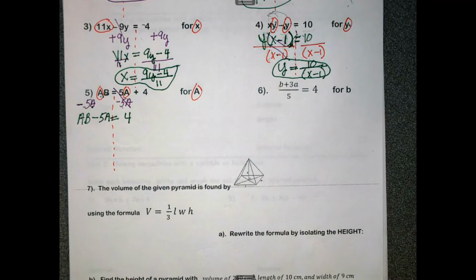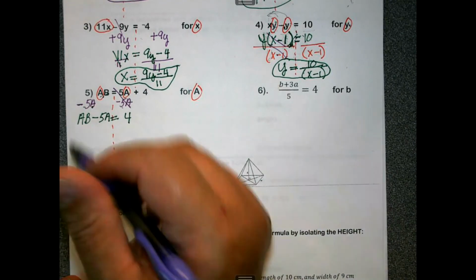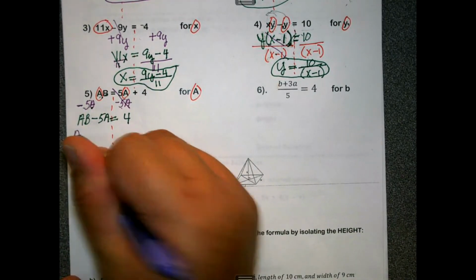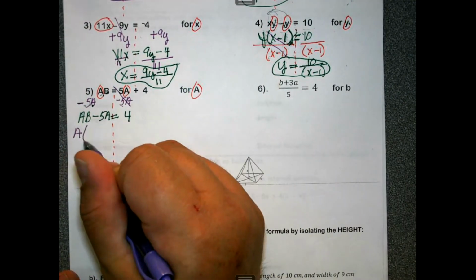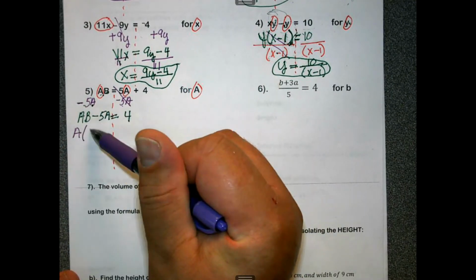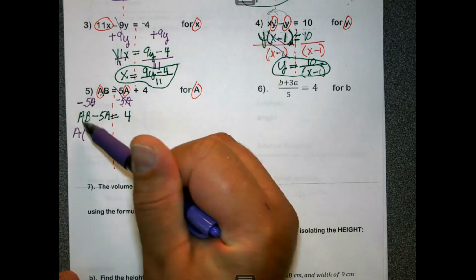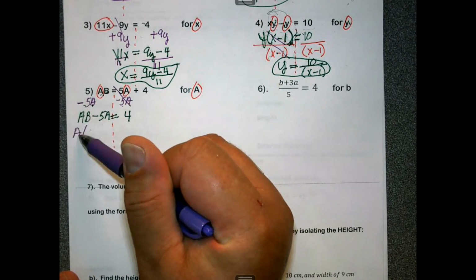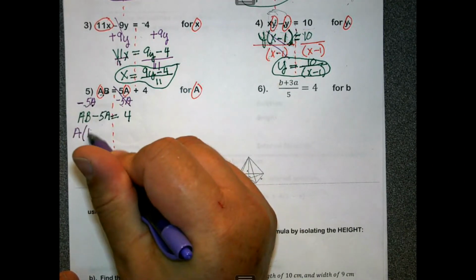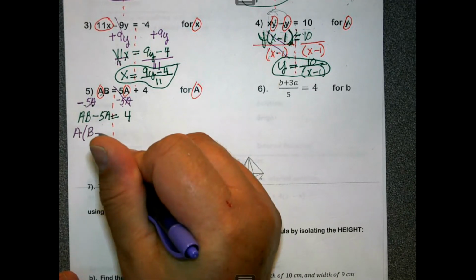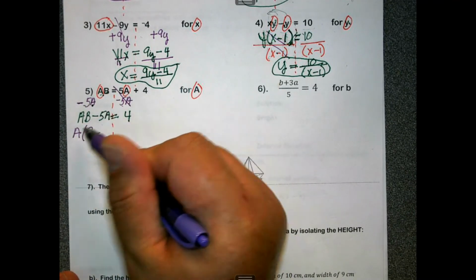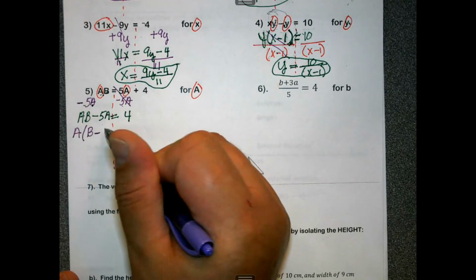Now I can use that undistribute property thing. Right? So I can take out an A. And what I'm actually doing, instead of multiplying, I'm dividing. So AB divided by A leaves me with B. 5A divided by A is 5.